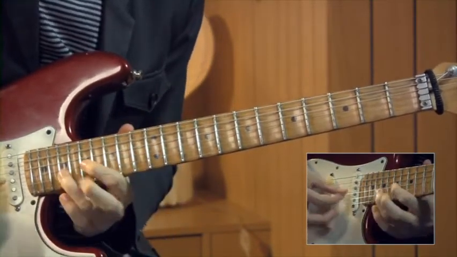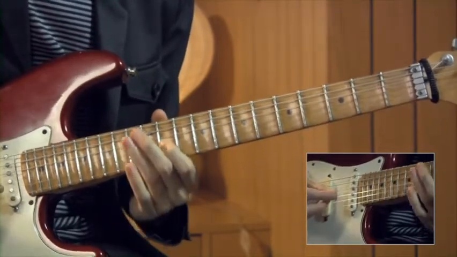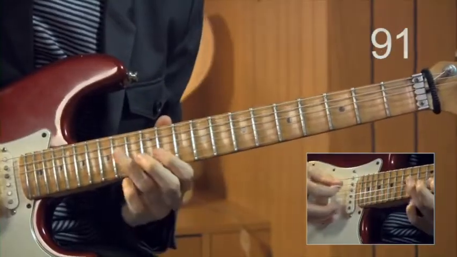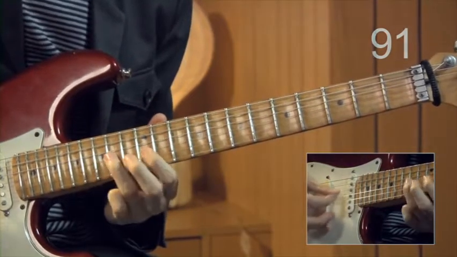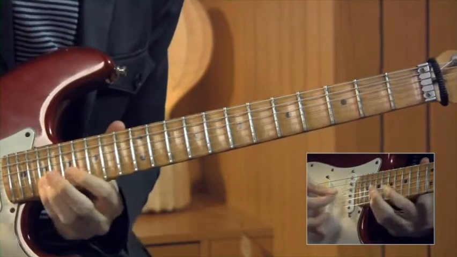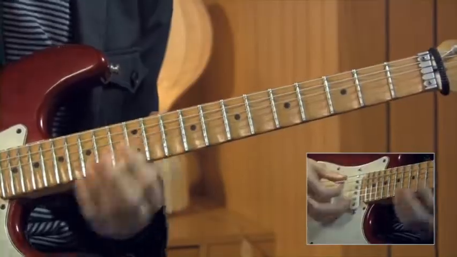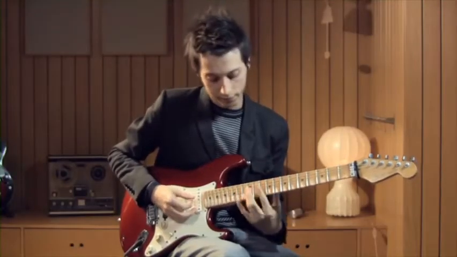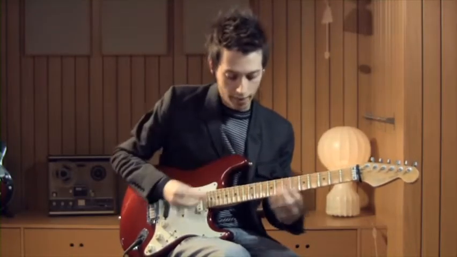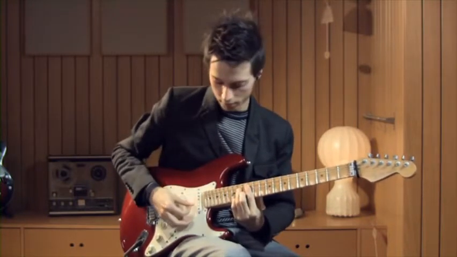E, A. I try these connections on each string, keeping the melodic line. A. I can move jumping from the C shape to the D shape. I always start from an extended chord.